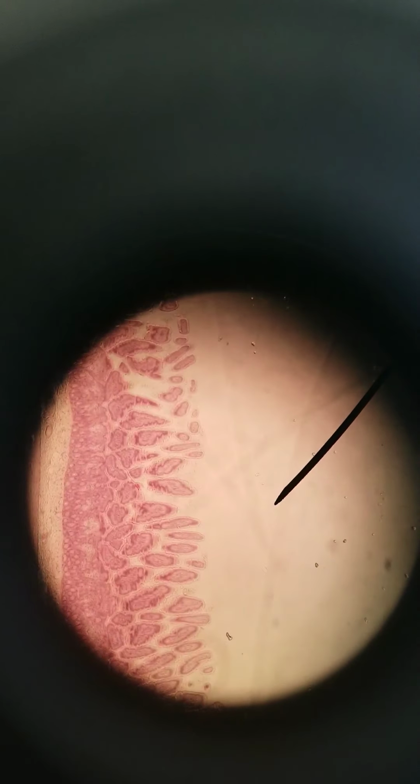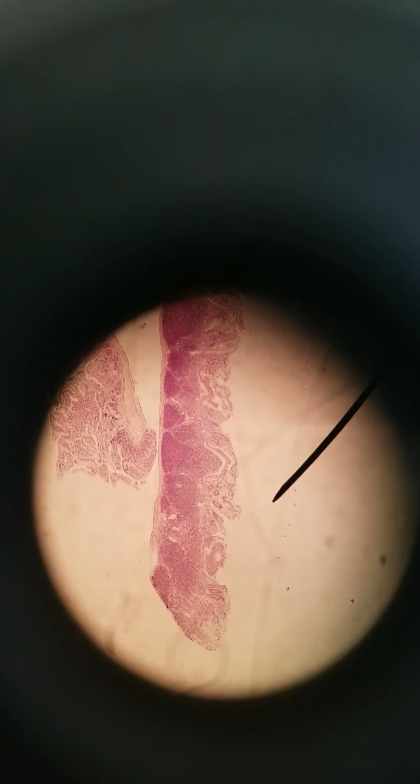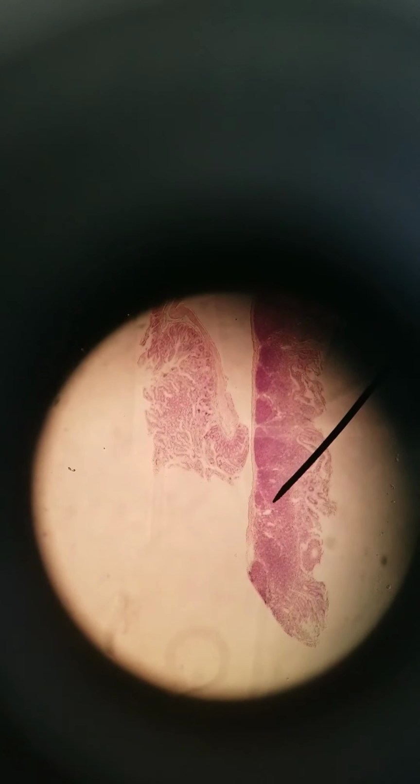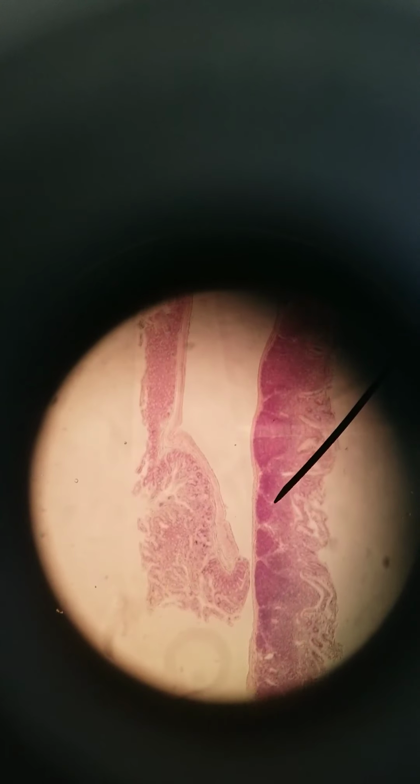Great, okay. Here we have, you can clearly see the Peyer's patches here. Look how dark and lined up they are. Peyer's patch, Peyer's patch, Peyer's patch, Peyer's patch, all lining through. You can see the villi over here too. That's at 40x.